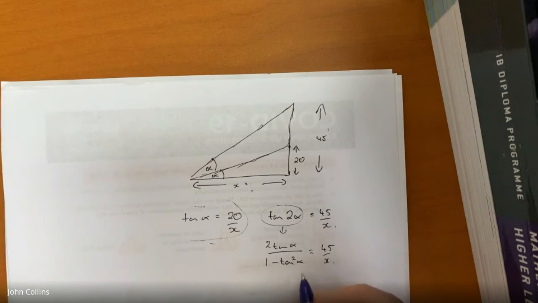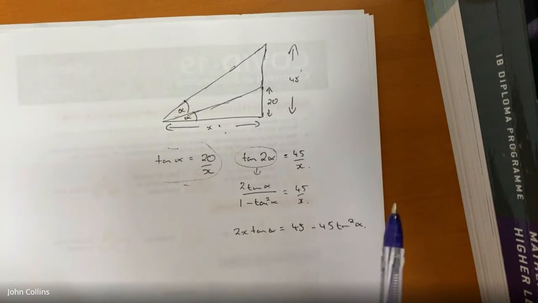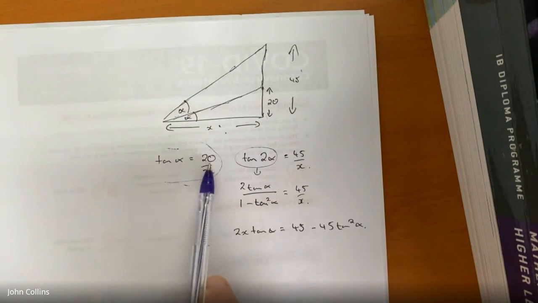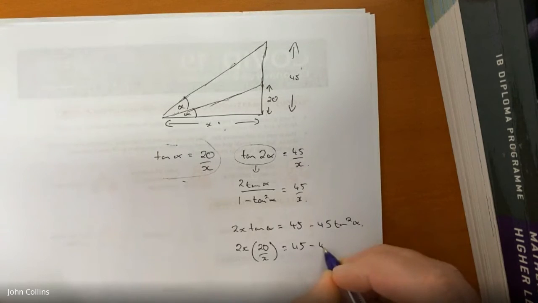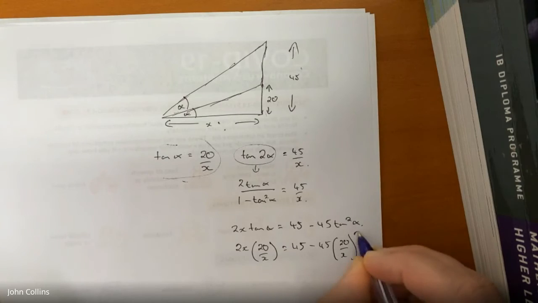So a little bit of a rearrangement here, multiplying across, we get 2x tan alpha is equal to 45 times 1 minus 45 times tan squared alpha. Now we do have tan alpha from over here in terms of x. So we're going to do simultaneous equations by substitution. If I know tan alpha is 20 over x, that now has 2 times x, 20 over x, is equal to 45 minus 45 times, well, tan squared alpha is of course itself times itself, so that's just 20 over x squared.